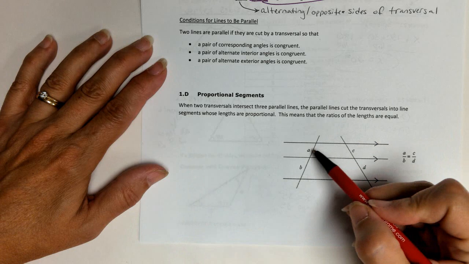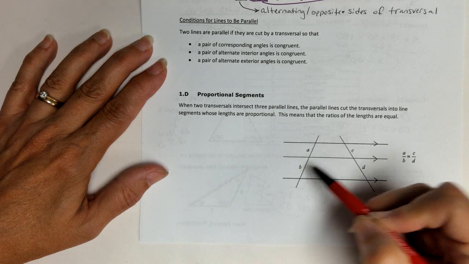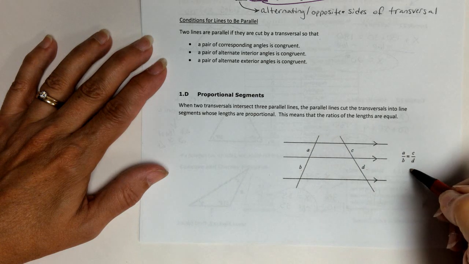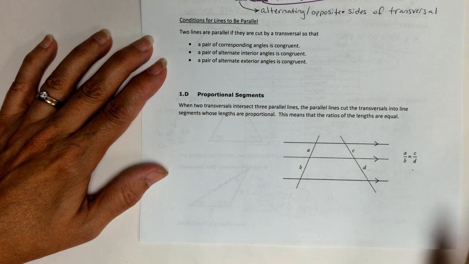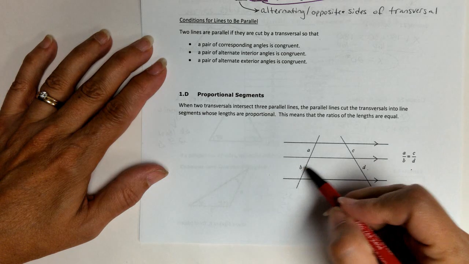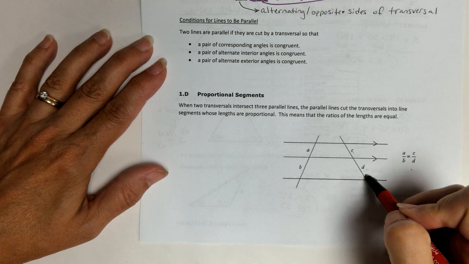That just means A over B equals C over D. Those segments are proportional whenever this situation happens. That means the ratios are equal. And if we can find a scale factor, then we can find a missing part. If we know three of these, we can find the fourth.